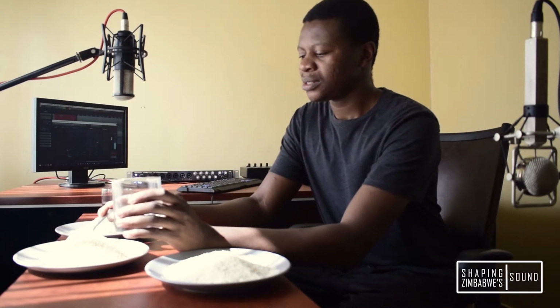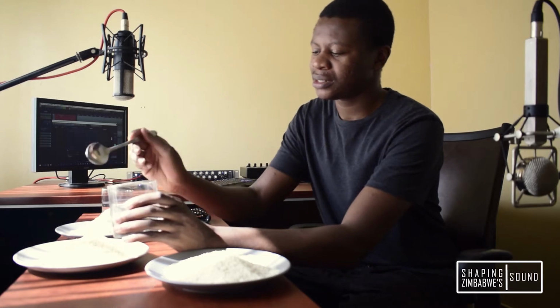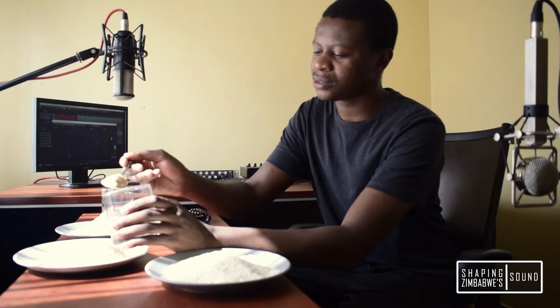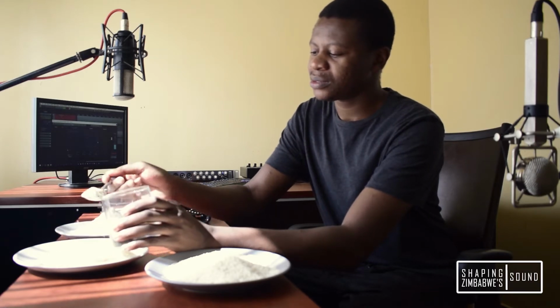So let me use now a second example of a powdered material which is more dense than rice this time, which is sugar, with smaller grains as well, and see how this glass is going to respond when it comes to energy.